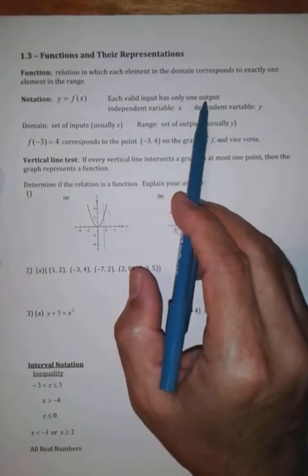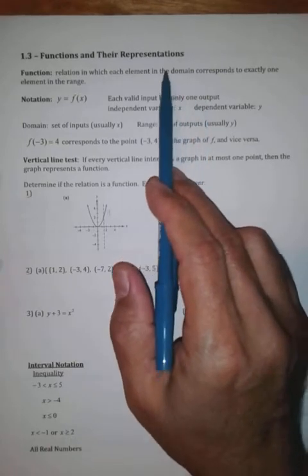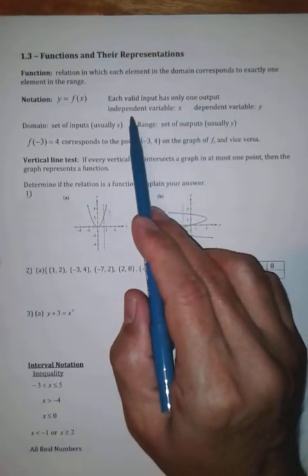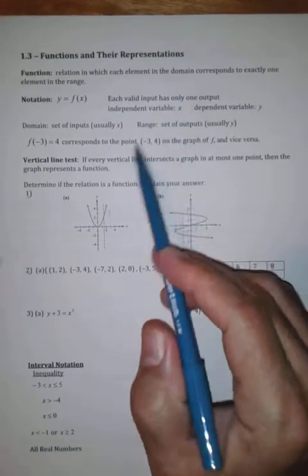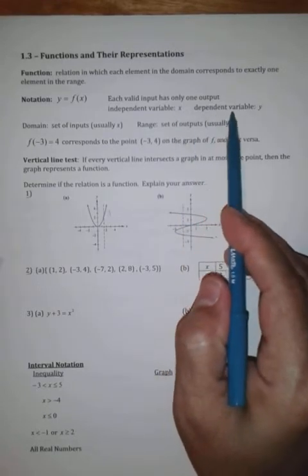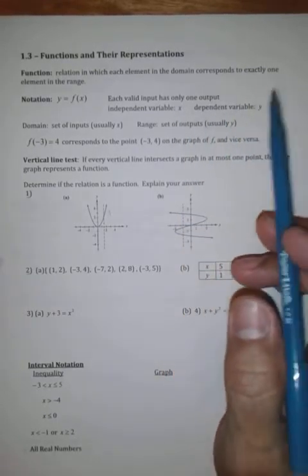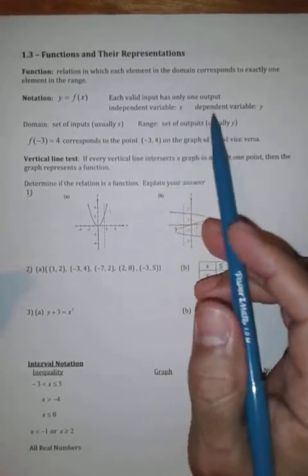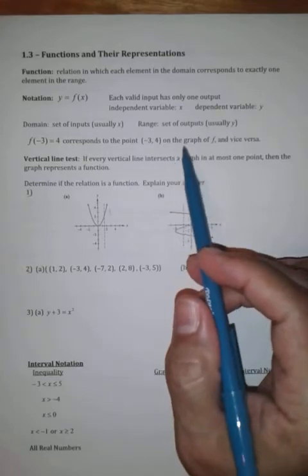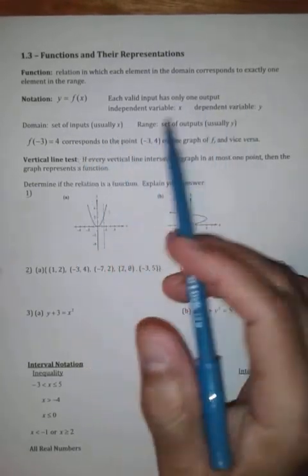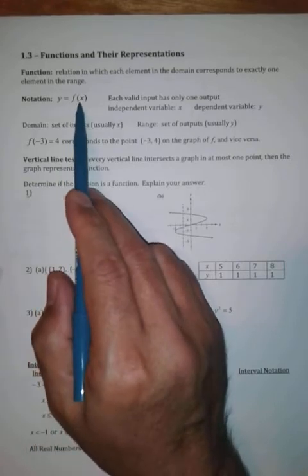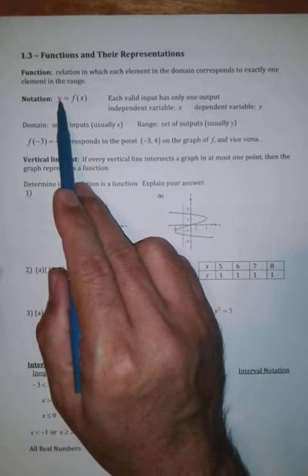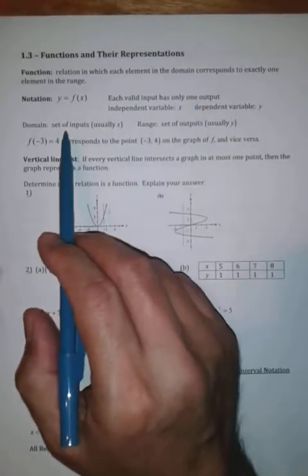Each valid input has only one output, and that is the definition restated. The independent variable is x, or whatever other variable represents x, and the dependent variable is y, or whatever other variable represents y. I say that because sometimes instead of x, y, we use a, b, or t, h, or something like that. So for example, f of x might be written h of t, and y might represent the height of an object.